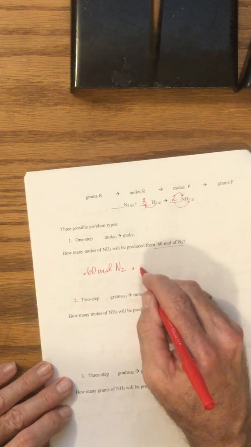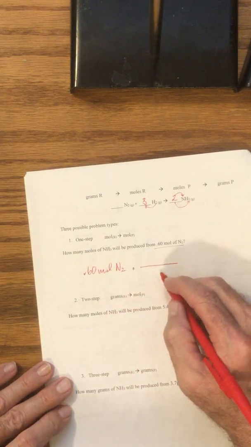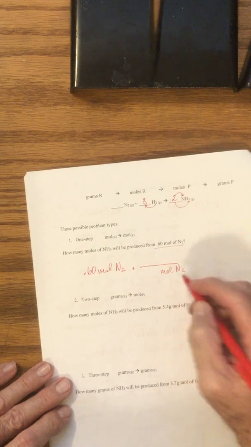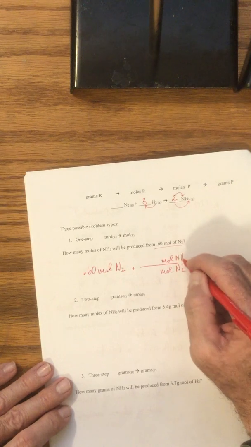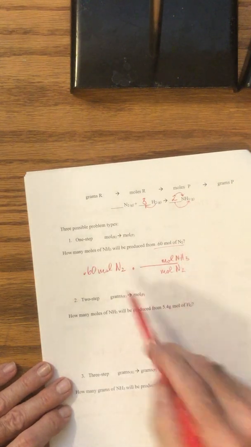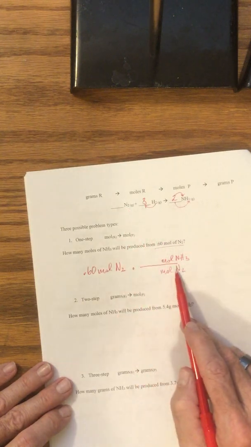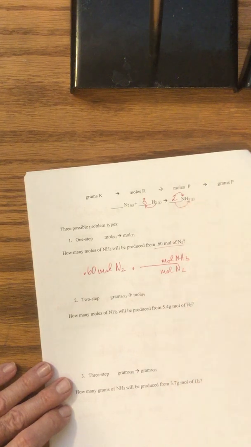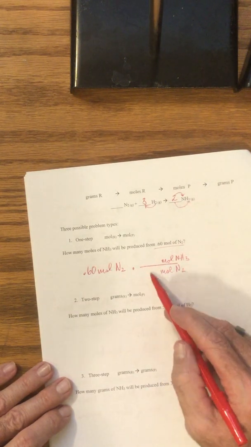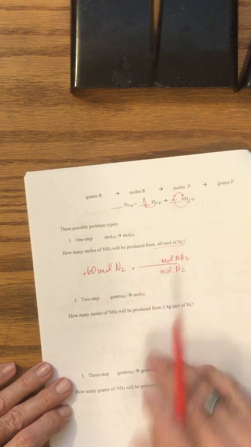So what I need to do is use what's called the molar ratio, and this is how you set up for the molar ratio. I'm going to cancel my moles of N2, and I want to convert to my moles of NH3. So I'm canceling my moles of N2, which is a reactant, and it's converting into the moles of NH3, which is a product. Now, what's the ratio of these things? Again, we're going to be looking at the coefficients.